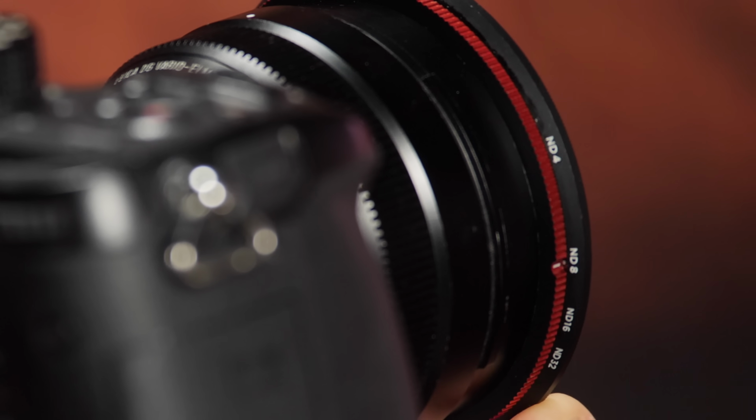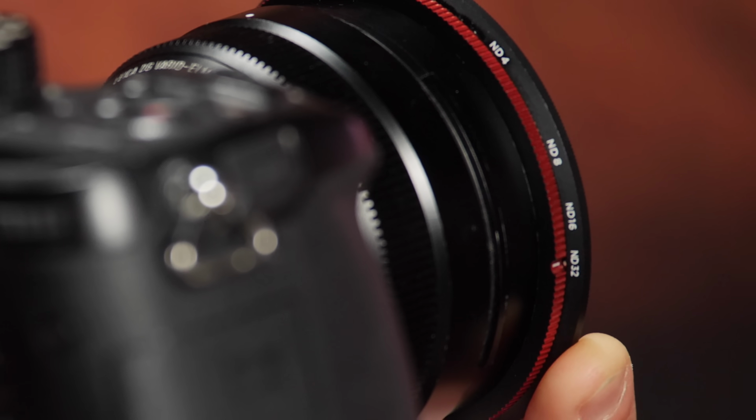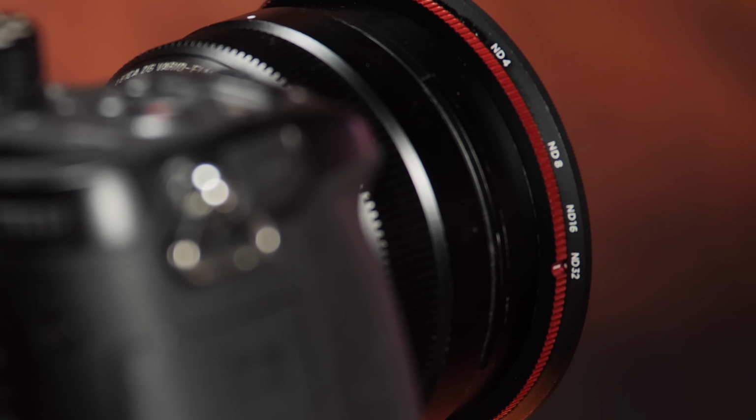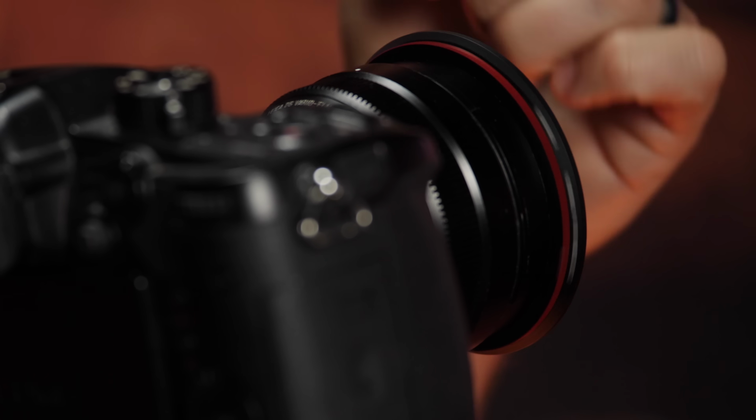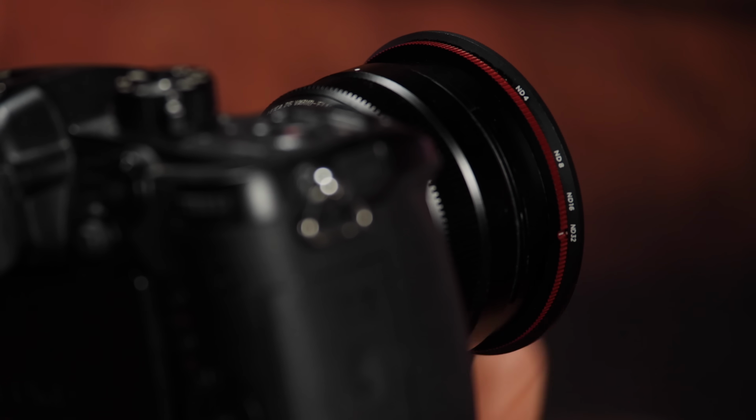Now, all the filters that I have in this video have hard stops. What that means is that you can't twist it past the range that you can use this filter in. So with the Moment filter, I do like the look of it. It's got a nice red band around it. It's easy to attach to your lens, and it's super easy to get off. So it's been a great experience working with this filter. Now, one thing to note is that this filter is super wide compared to the others. It's probably the biggest when it sits on your lens.